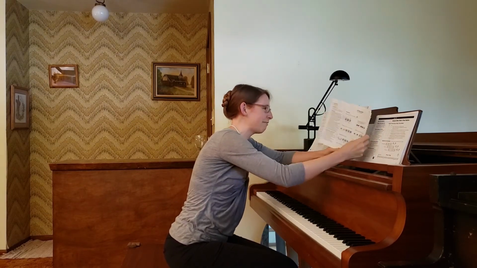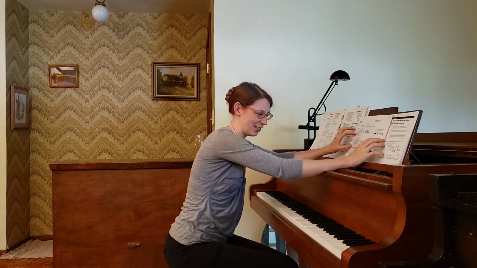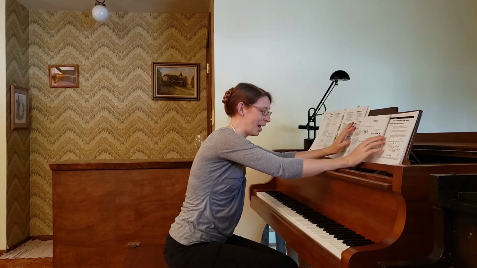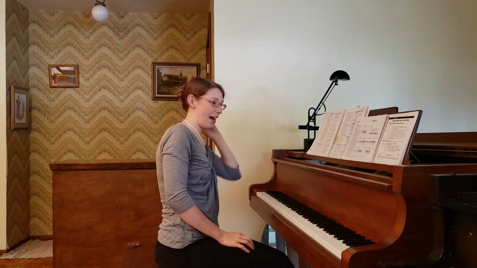For the D flat major scale, if you have not already done so, today I'd like for you to add the 4-octave scale. So we have our metronome.